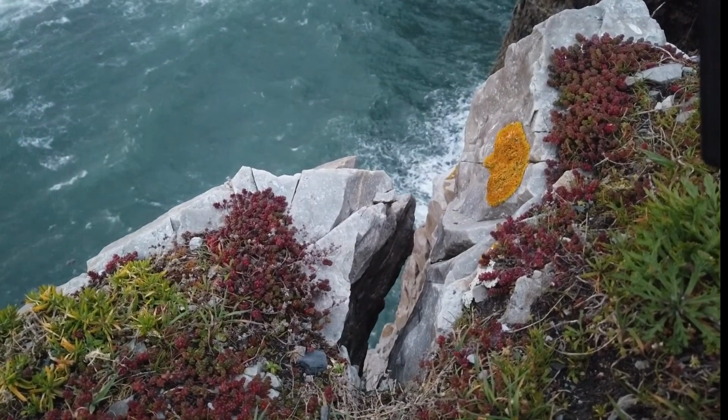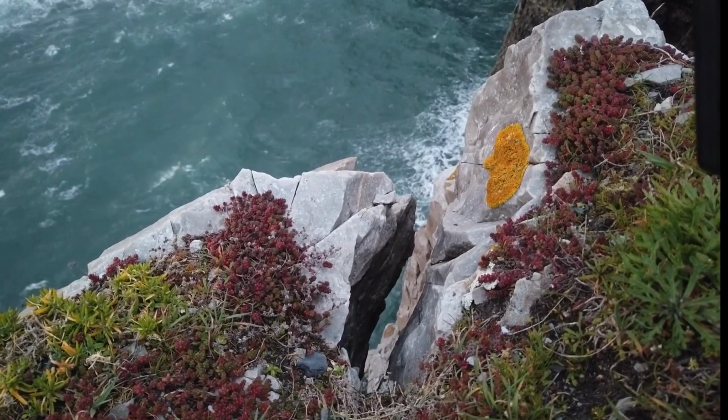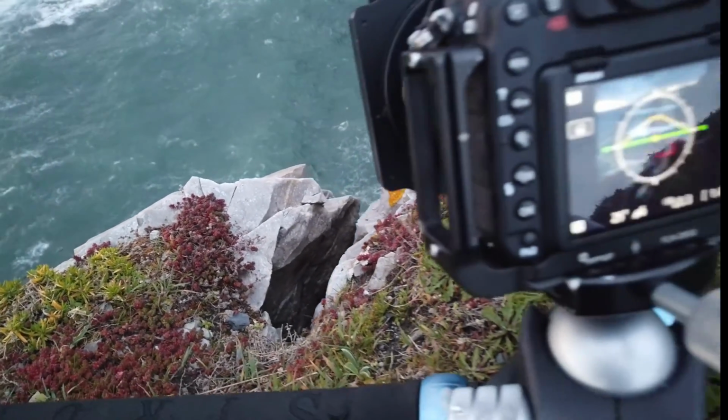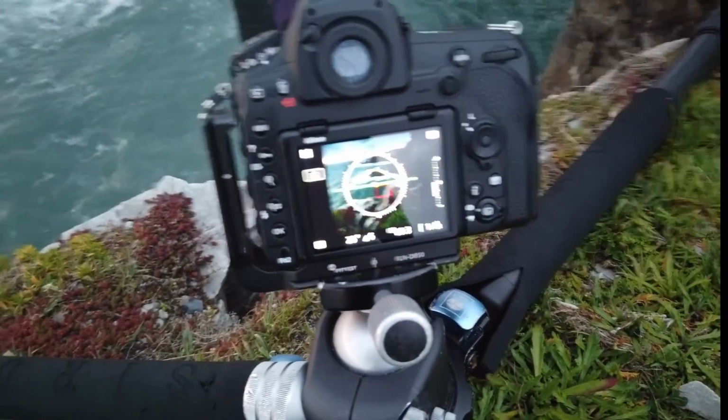So I found this really cool little foreground, and with the 12mm prime this is really amazing. So work in this scene.